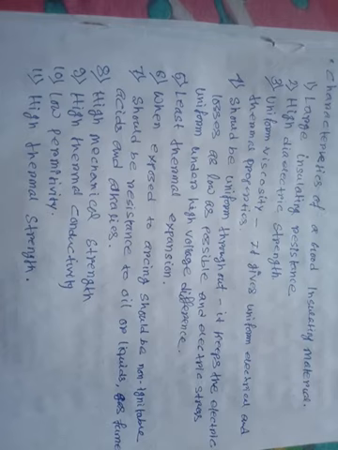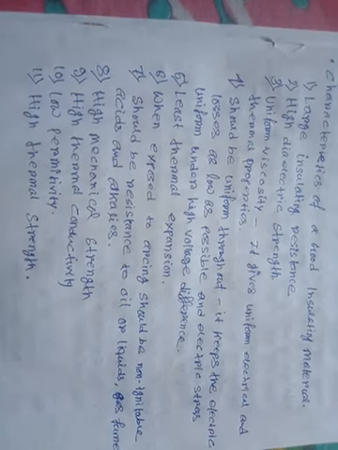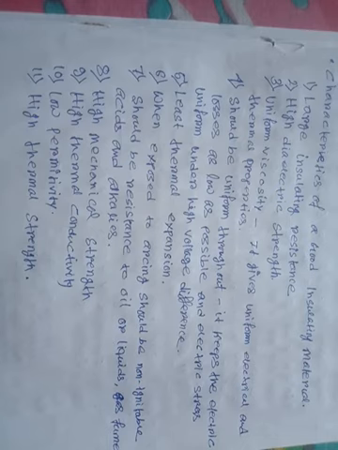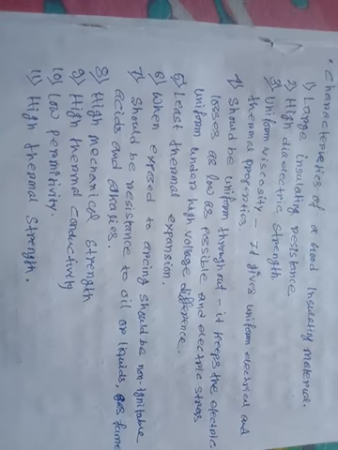Number 10, low permittivity. Number 11, high thermal strength. When the temperature is increased, the insulator should still work and not fail at this temperature.